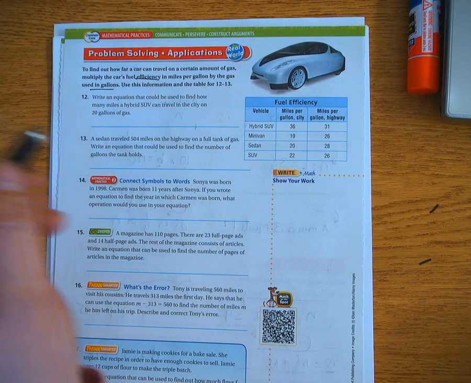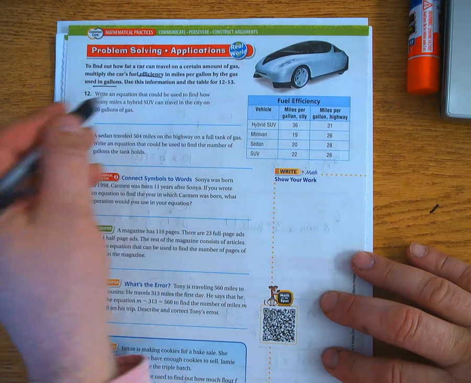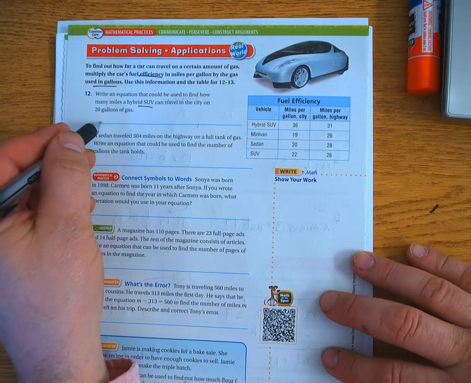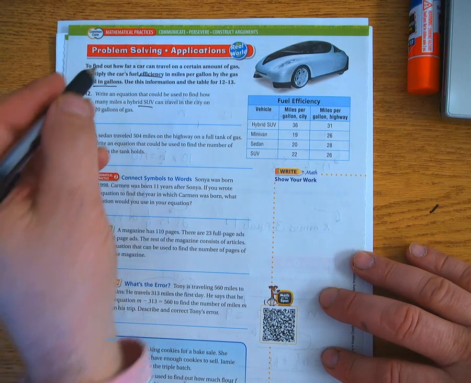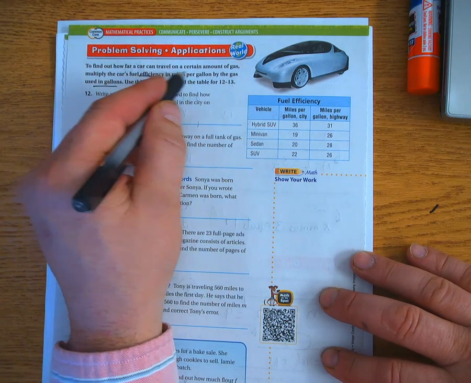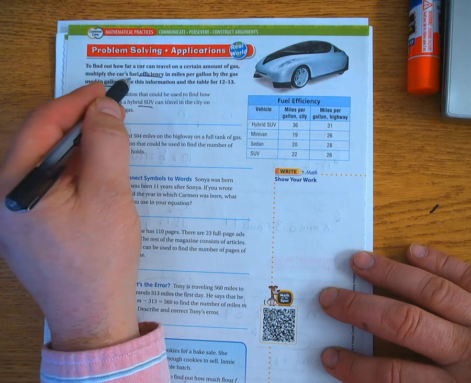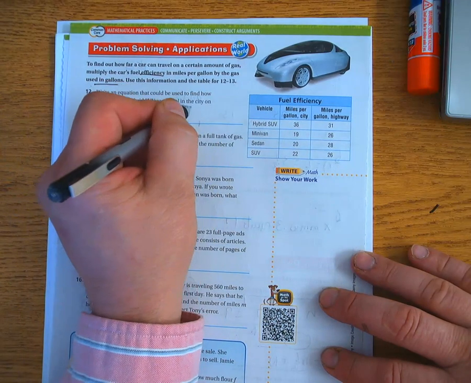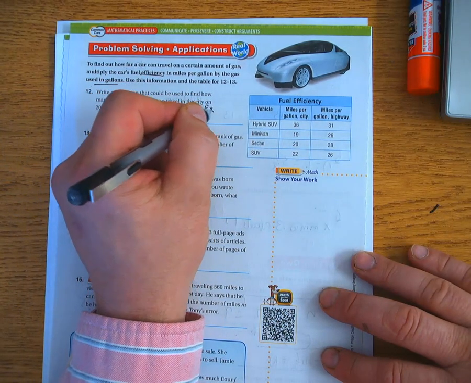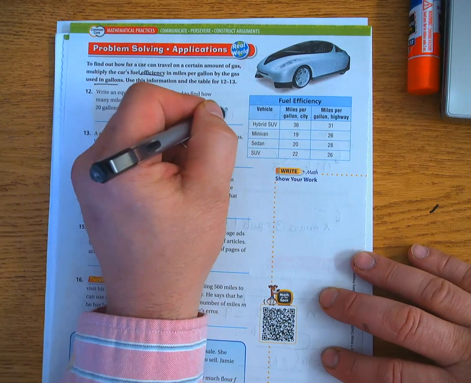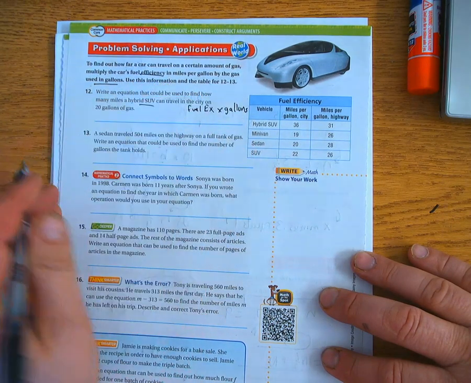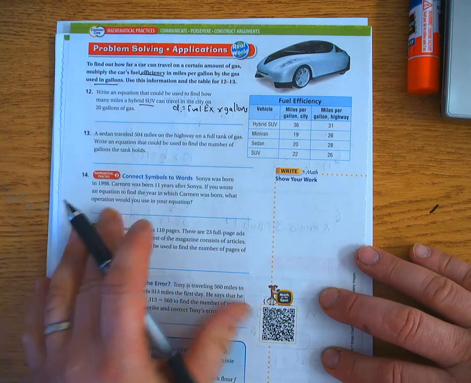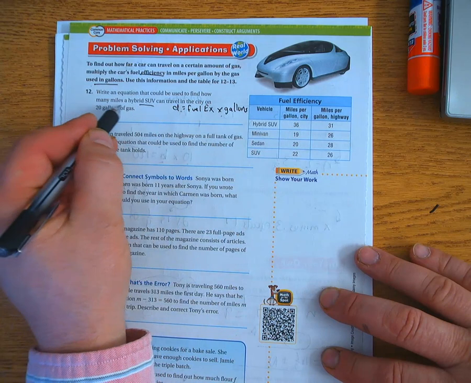So, write an equation that we use to find how many miles a hybrid SUV can travel in the city on 20 gallons of gas. So remember, how far a car can travel, multiply the car's fuel efficiency. So I'm just making notes here. This is not part of it. Fuel efficiency times gallons. Okay, that'll tell you how far. So distance equals that.